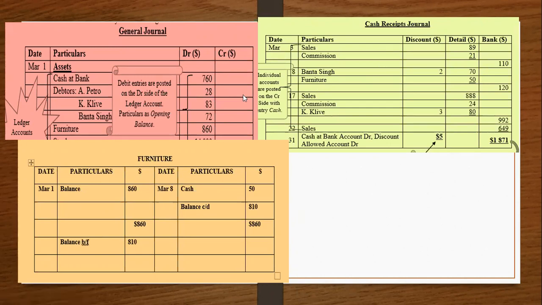So where do we go to? We go to the credit side of the ledger. Furniture is an entry, entries, credit. So you go to the credit side of your ledger. Look at the date column, March 8, as mentioned. What is our entry?